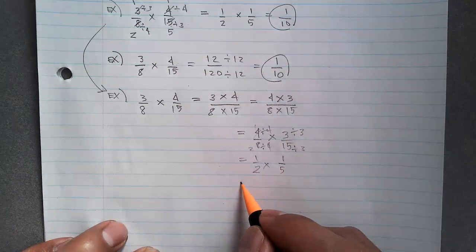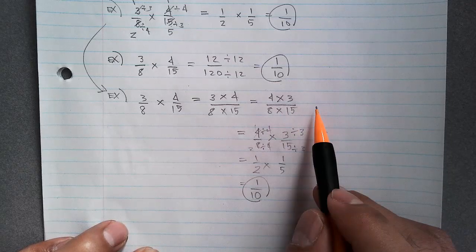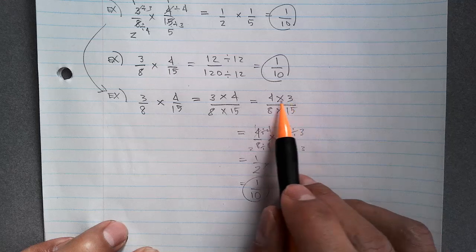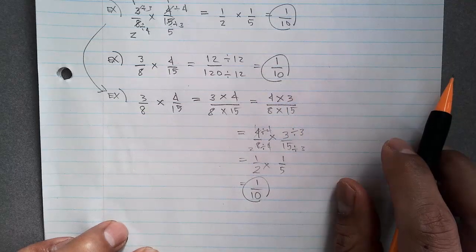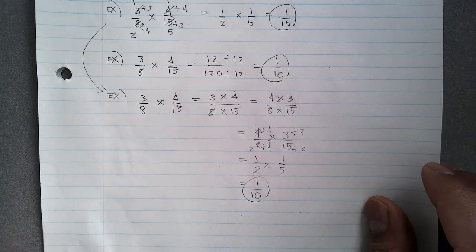Okay? And then that'll give you 1/10. And that's why you're allowed to do that, because in the end, it really doesn't matter what order you're multiplying numerators or denominators. Okay? So, let's try a couple more examples, and I hope this hits home.